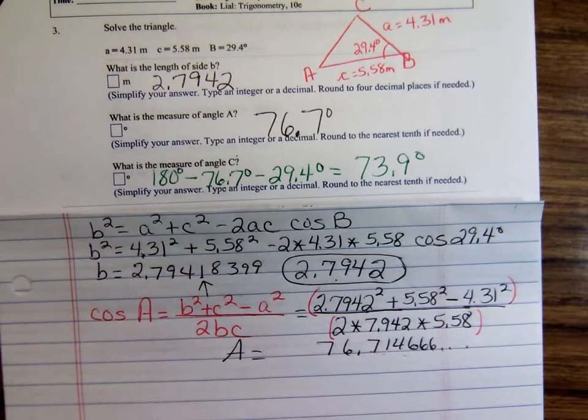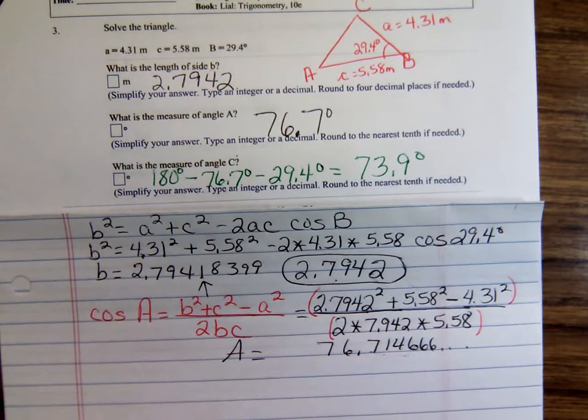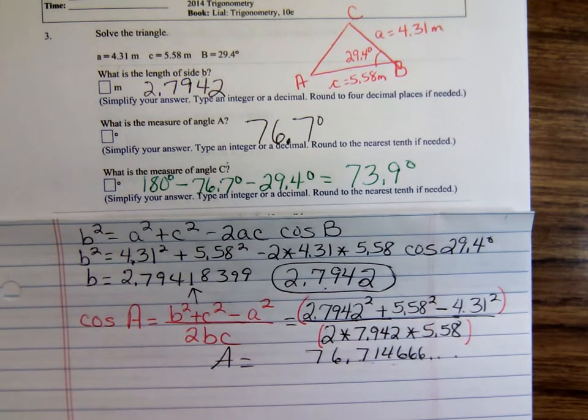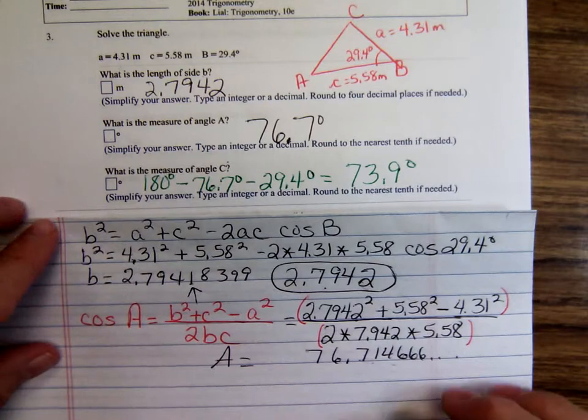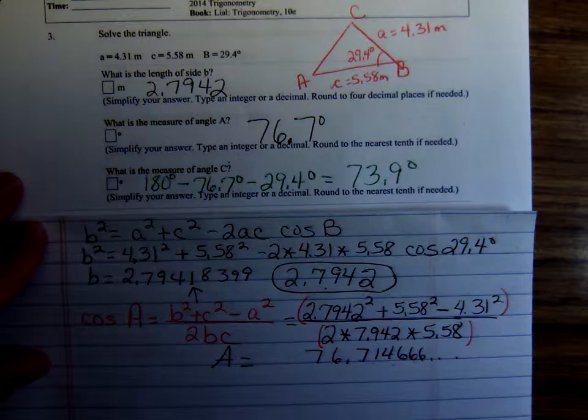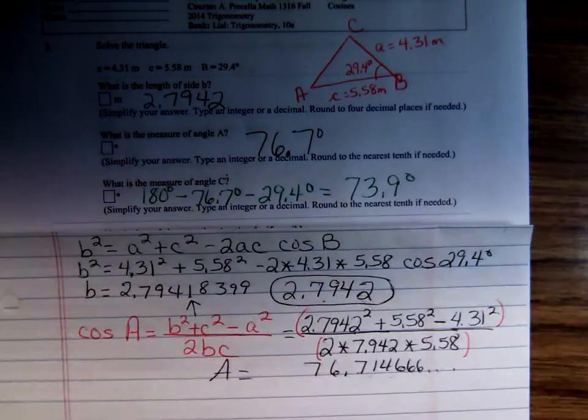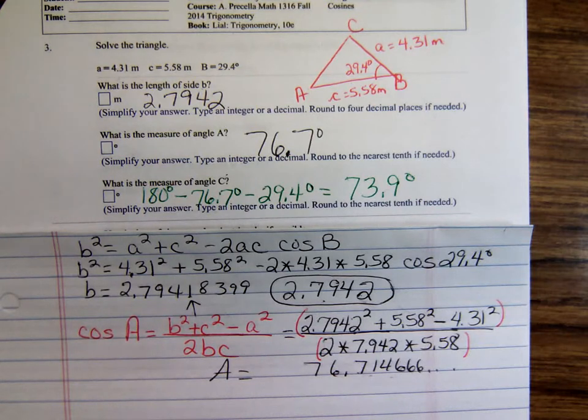Okay. This is solving a triangle using the law of cosines. Now, never when you're doing this do you decide to start using the Pythagorean theorem. Sometimes students will pop that out, but no, use the Pythagorean theorem when you're solving right triangles. Oh, we don't have right triangles here.